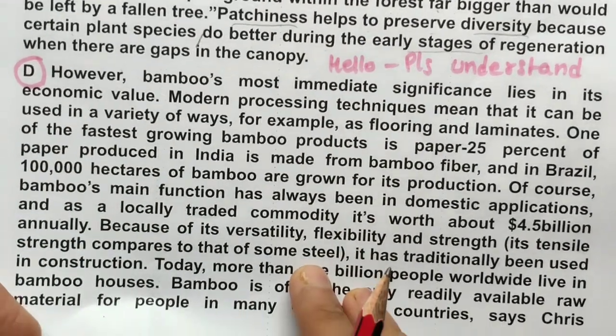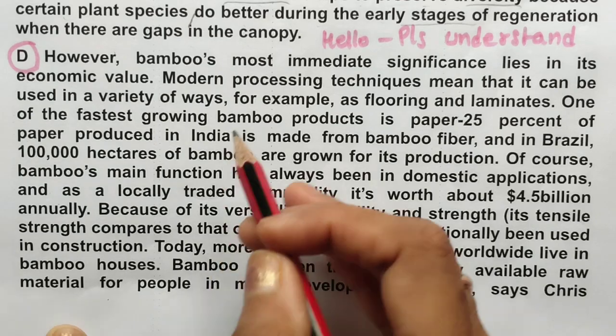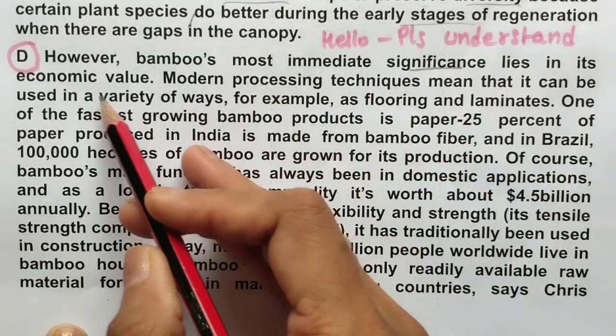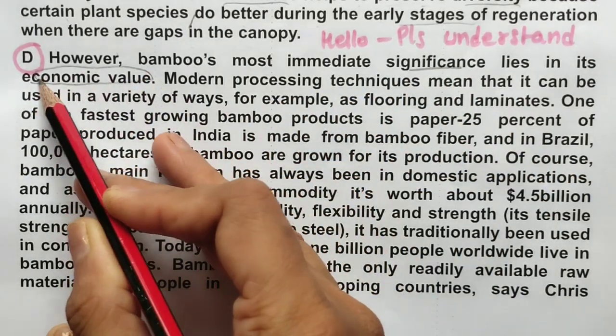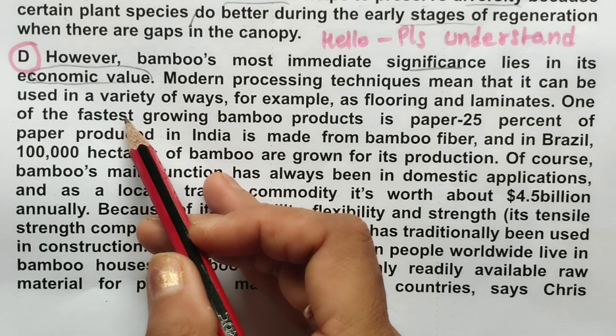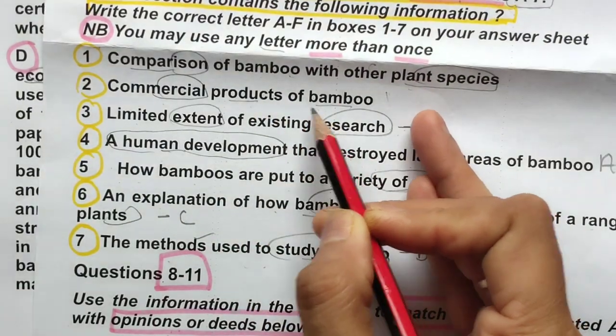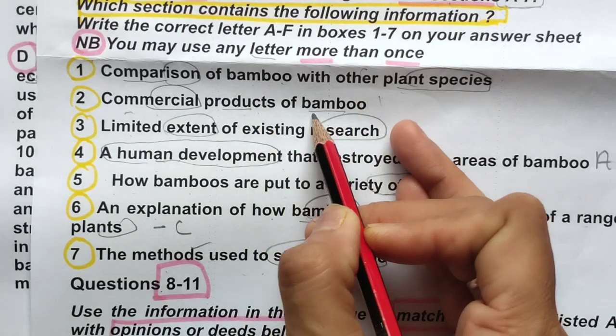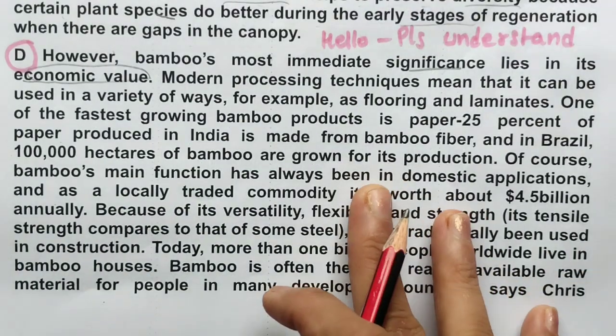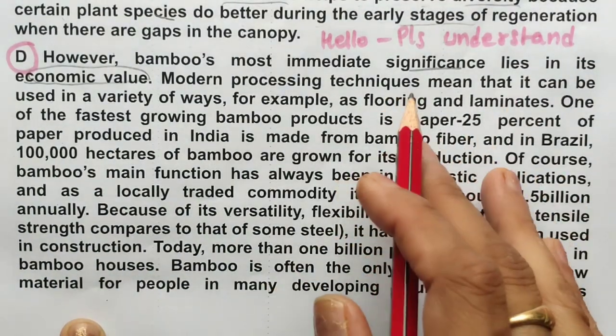Now D paragraph. However, bamboo's most immediate significance lies in its economic value. I think they are talking about economic value, commercial products of bamboo, but let's read it thoroughly on the basis of one line. It is not a heading.